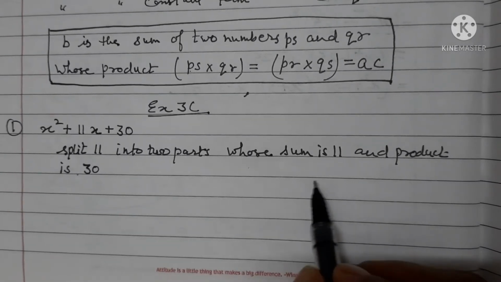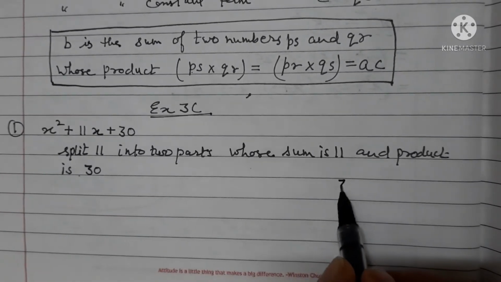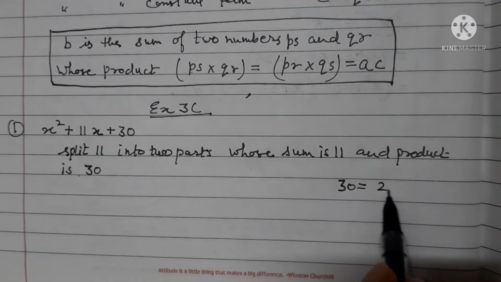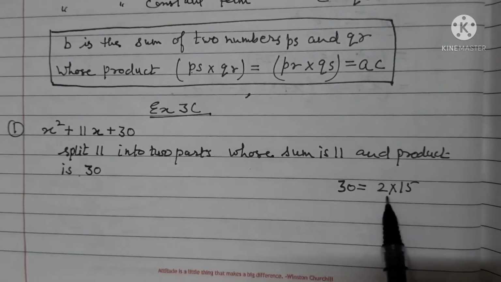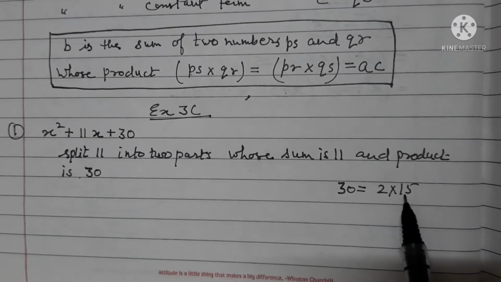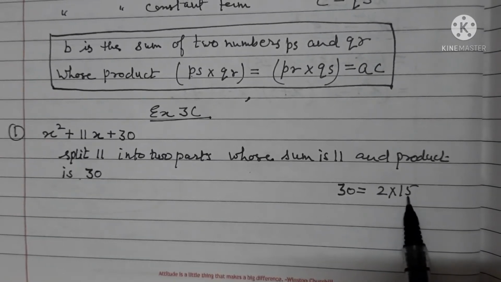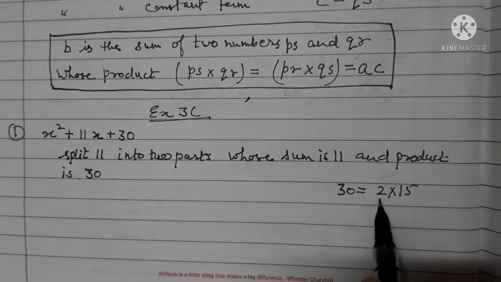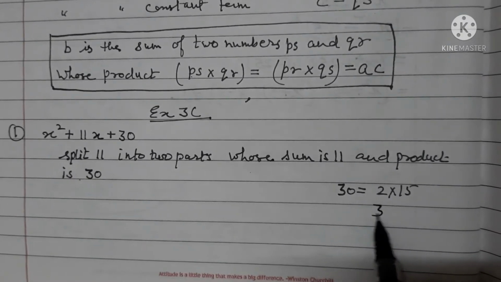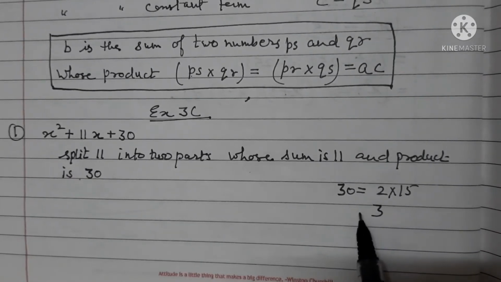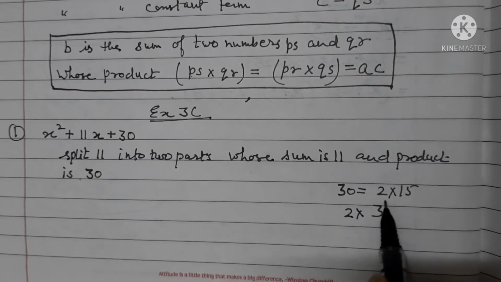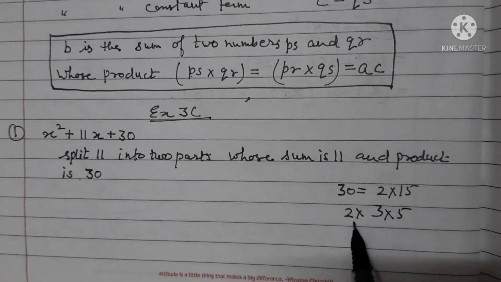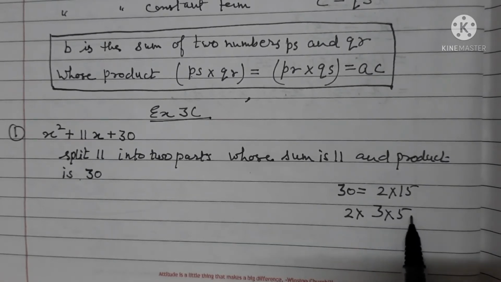Now write two factors of 30. 30 is equal to 2 into 15, and the sum 15 plus 2 does not make 11, or 15 minus 2 does not make 11. Other factors: 2 into 3 into 5. 3 fives are 15, 2 threes are 6, 6 fives are 30.